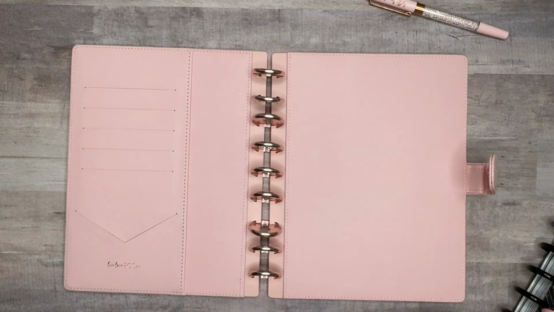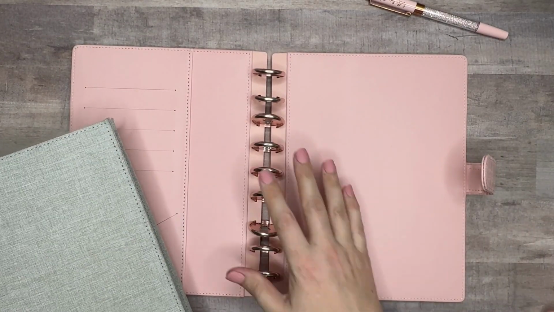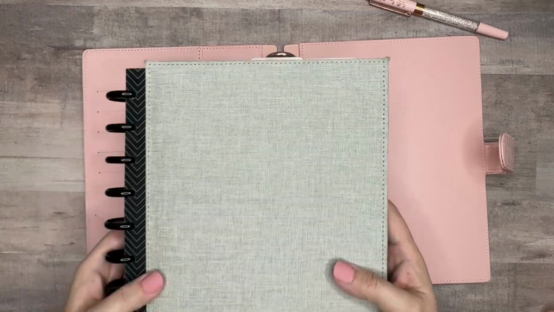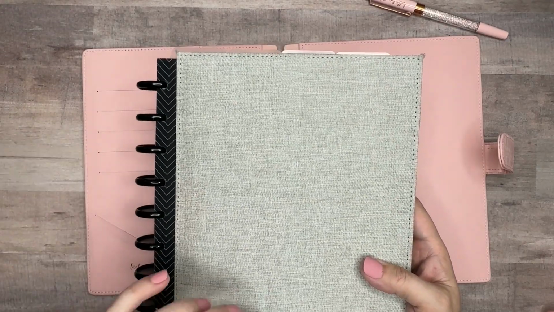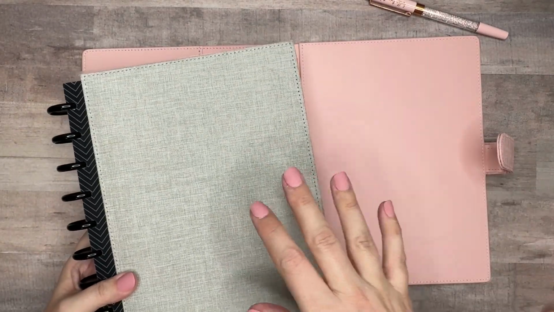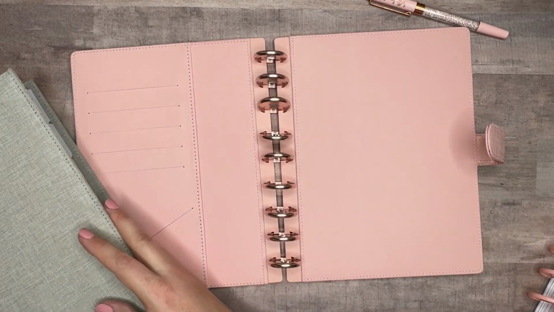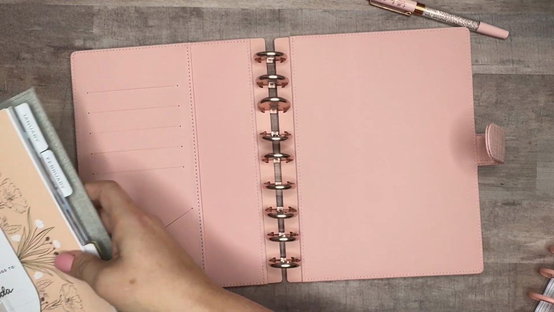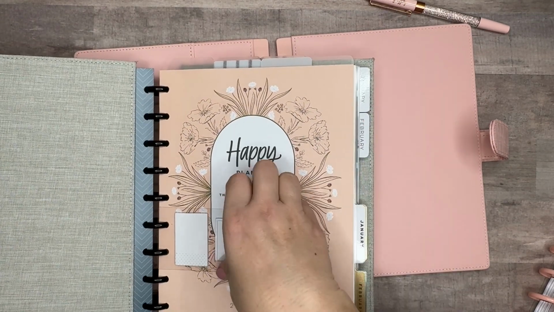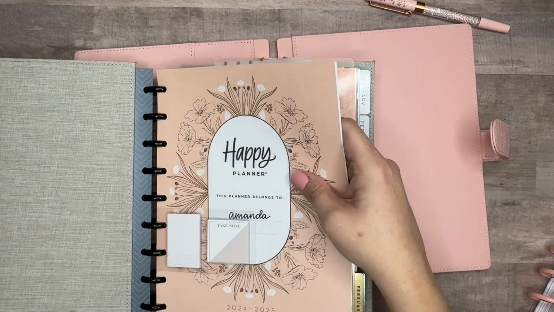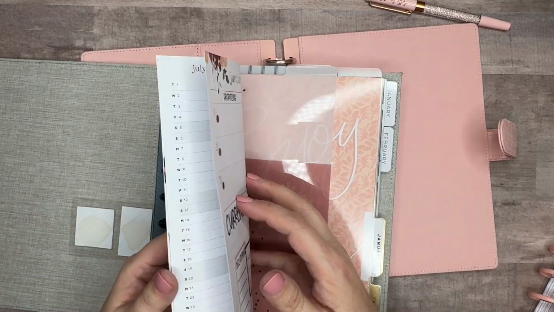All right, so the first thing I do once I have my planner started here is I go to my current planner and start pulling out of here. And as we get to things that we need, we will pull from these planners, okay? So I'll have this set over to this side. The first thing I'm gonna pull out is the name page and the perpetual calendar.